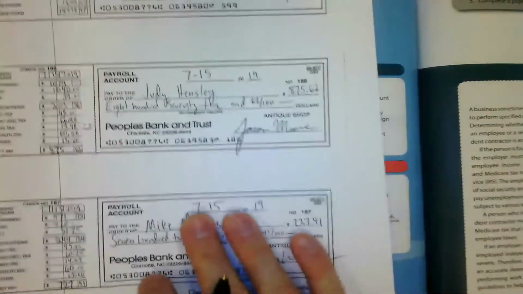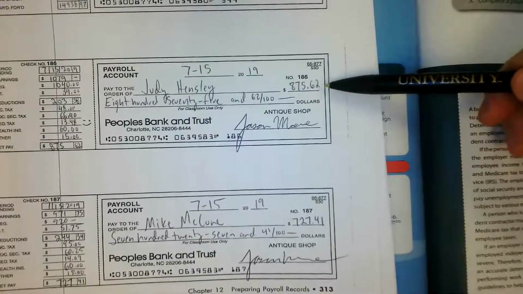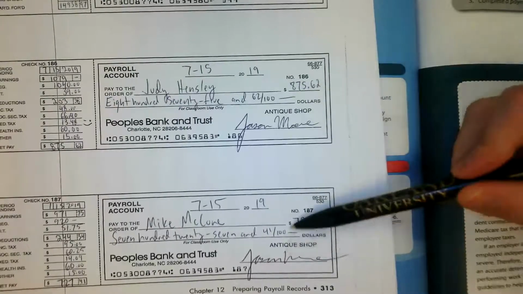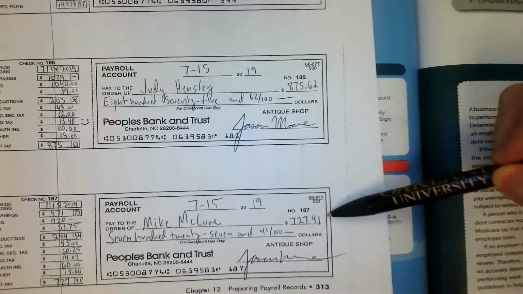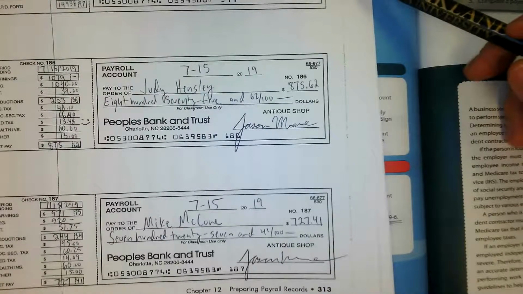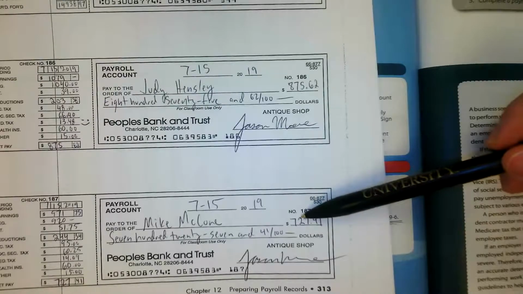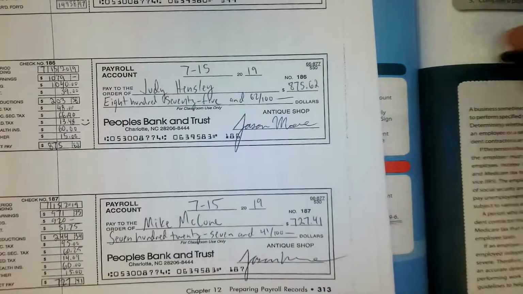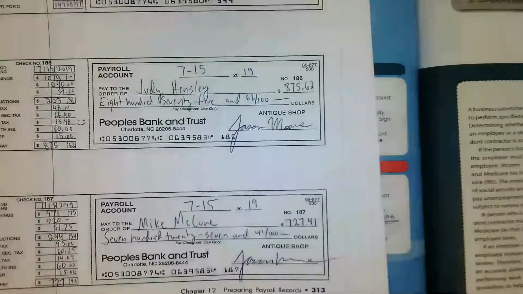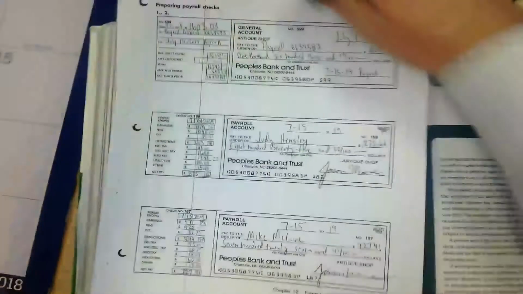Now, last thing. This is something that the payroll accountant would check. Add up 875.62 and 727.41. Do that right now, please. See if it equals the check that we wrote to payroll, which was 1603.03. Add up the net pays, 875.62. They do. I'm not gonna do that one. Yep. Wait, what is it? 1603.03. Yep.